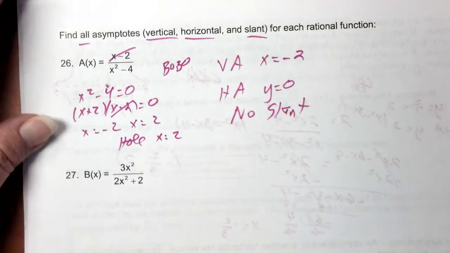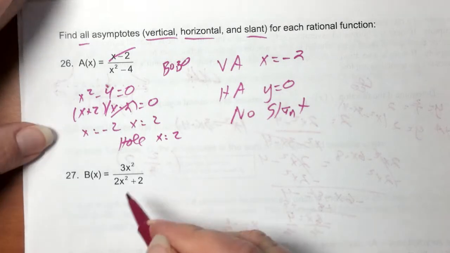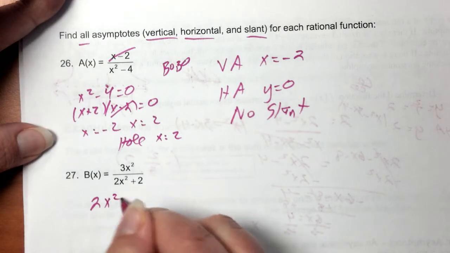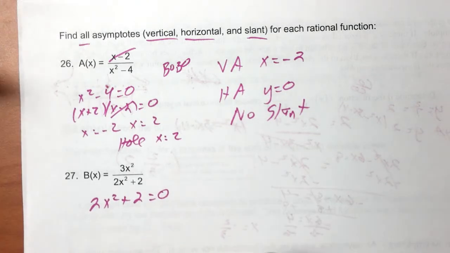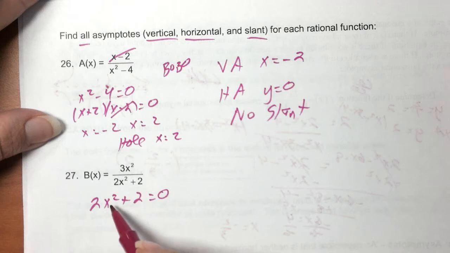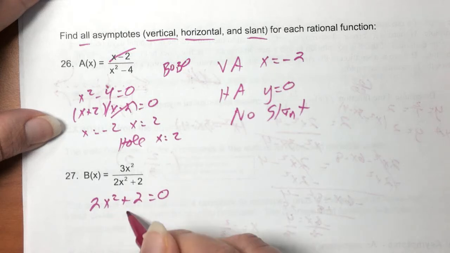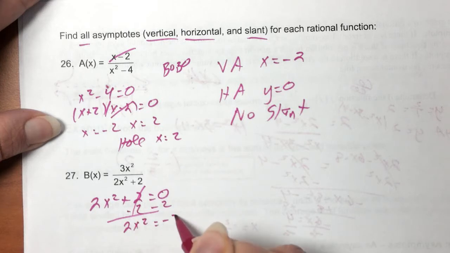And of course, you could graph these in your calculator and verify that we are getting the correct asymptotes. Okay? All right, this one right here, let's take our denominator, 2x squared plus 2, and set it to 0. It's a quadratic, so you know there's going to be 2 answers. You could try to factor it. You could do quadratic formula, or since I don't have the b term, there's just the a term and the c, I'm actually going to try to just solve it by isolating my x.